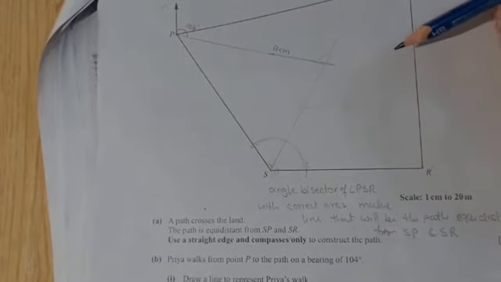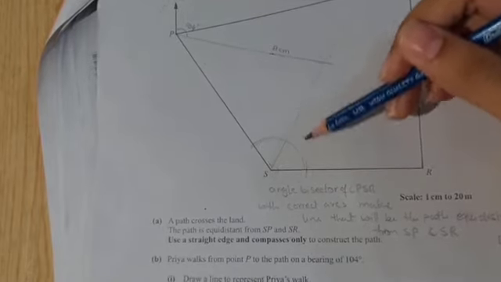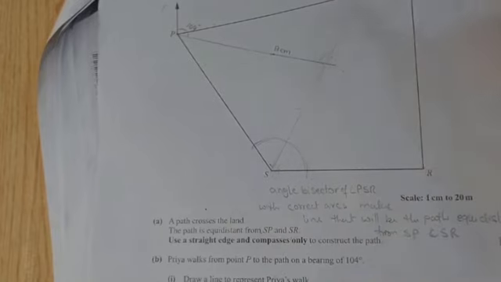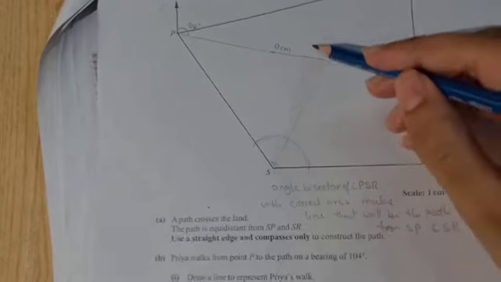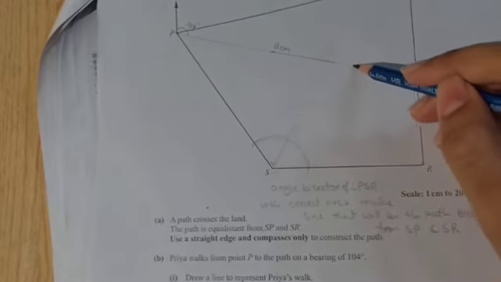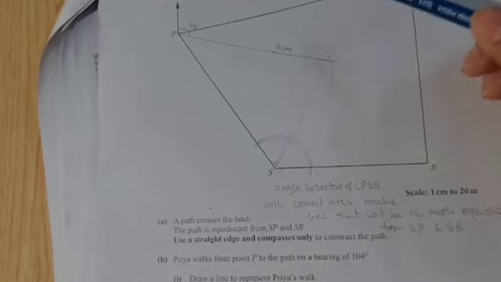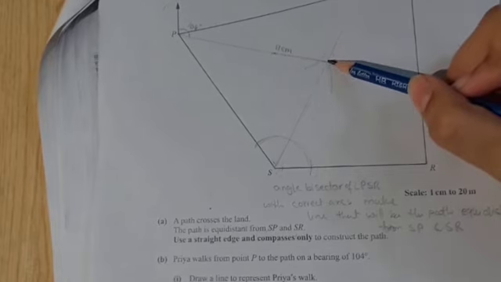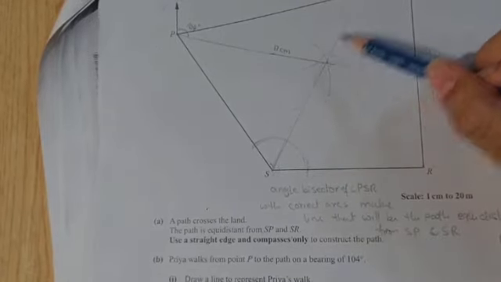SP and SR. First we have to find the common angle between the two lines, which is this. So we make an arc on this common angle, which is PSR. We put the compass needle on one point, on one edge, and mark an arc. So it has to be over here somewhere. We put the compass needle here next, and then we make an arc like that. And then the point where the two arcs intersect is going to be the end point of the line. So it's going to be S towards the intersecting point.